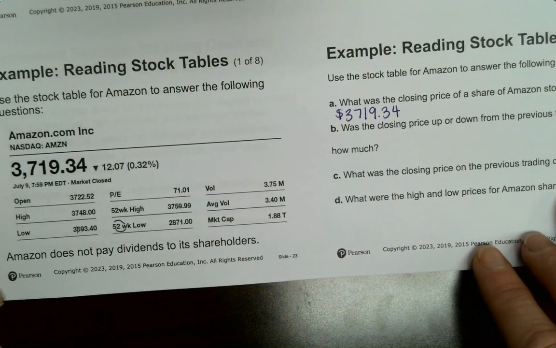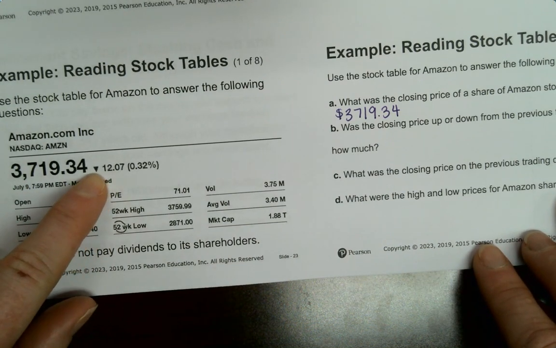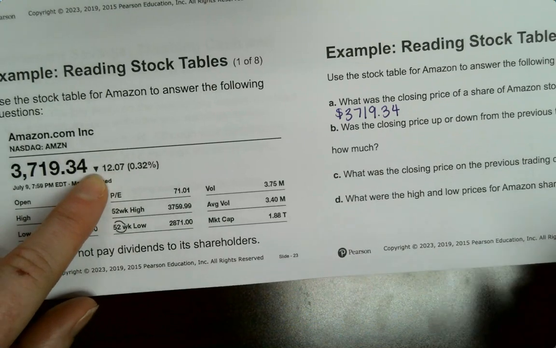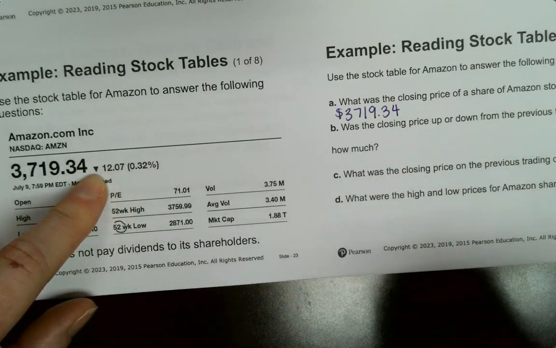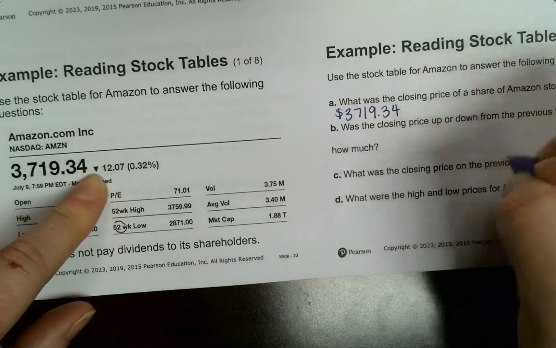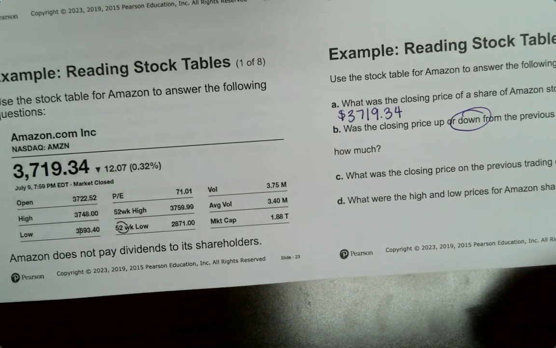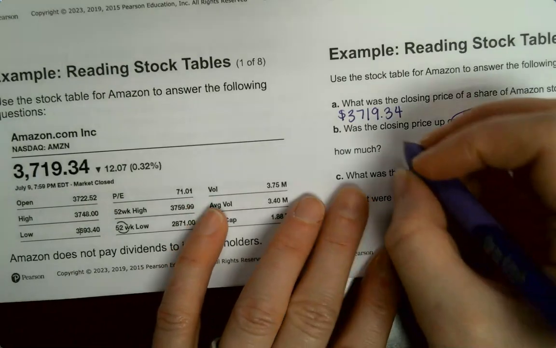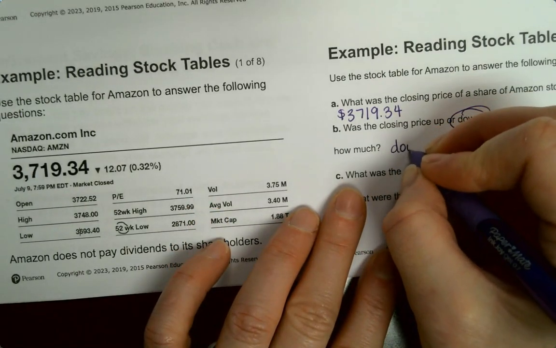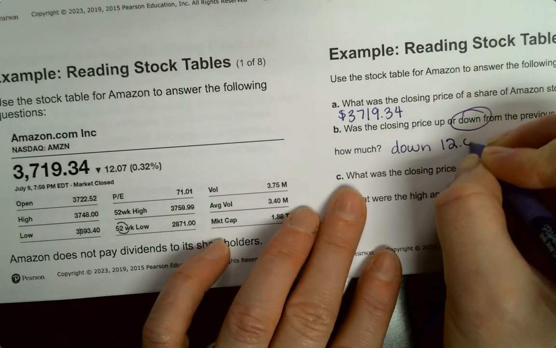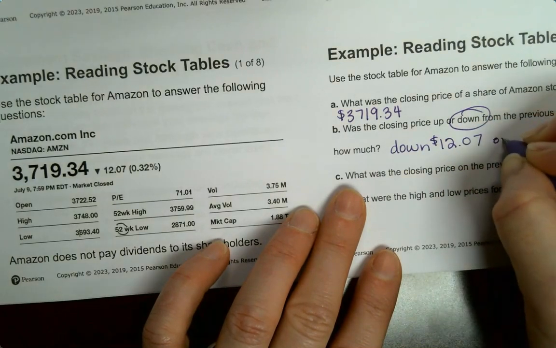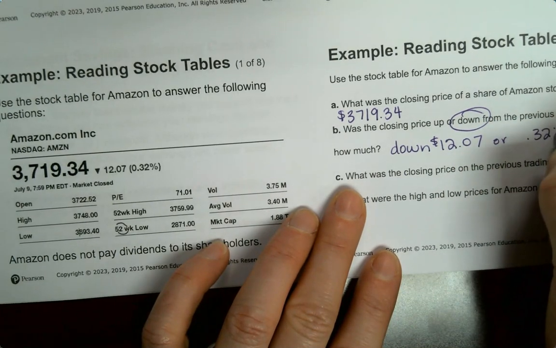B, what was the closing price up or down from the previous trading day? So this little arrow down, and it would be in red, tells you that it's down. On the previous one, it was green and it's up. So closing price, it was down. And by how much? $12.07 or 0.32%.